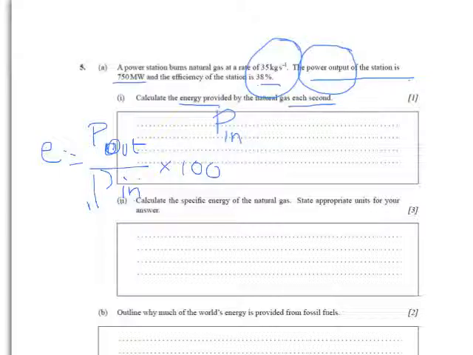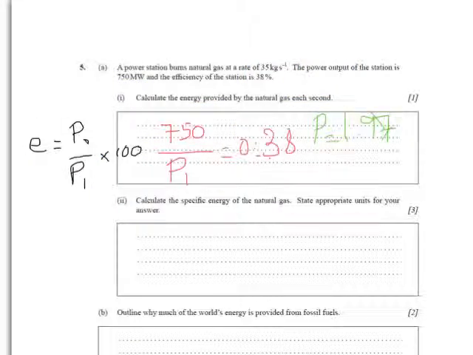So if I put those values in, we have 750, remember it's megawatts, we can add that in at the end, over 0.38, which is simply the percentage, 38 divided by 100, and we end up with a power of 1.97 times 10 to the 9, remembering that this 750 was a megawatt answer.